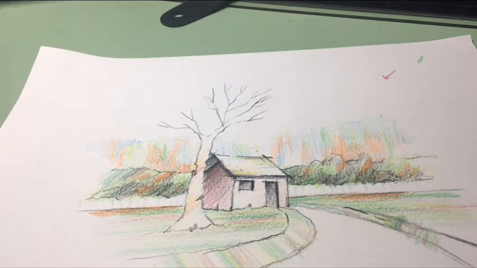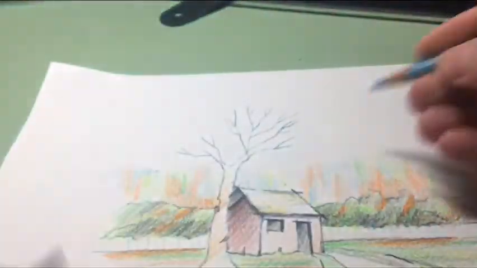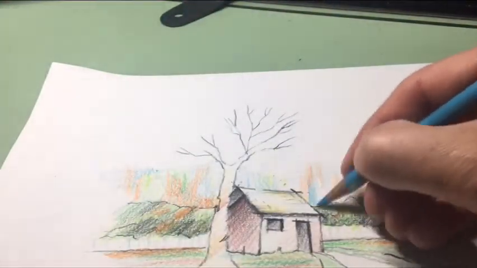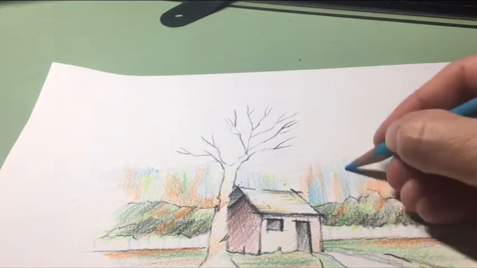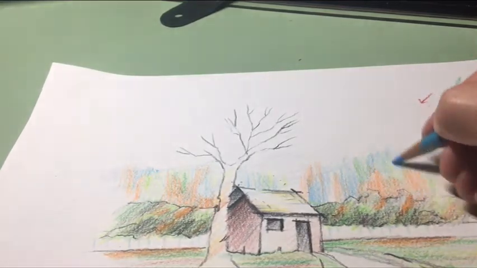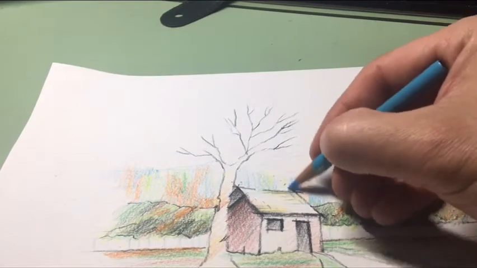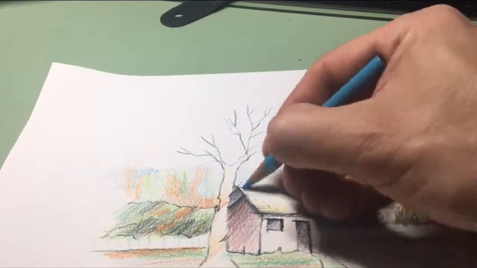So let's come back to a little bit of our blues, and I'm going to create very much a color rainbow effect in the sky. I'm using mostly my blues, and I'm just going to come in here and do this. Again, I'm going to leave some white spaces here and there, and where I just did that orange, I'm going to avoid that a little bit so that it stays very apparent that that's a nice orange color.